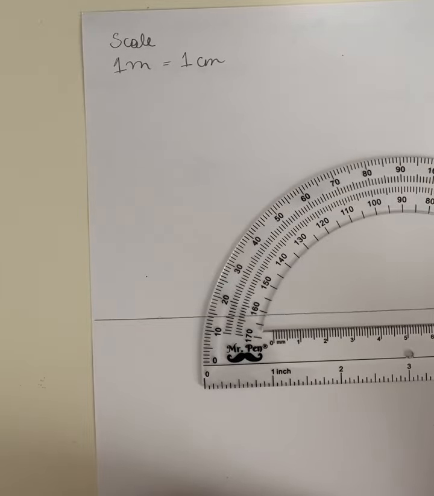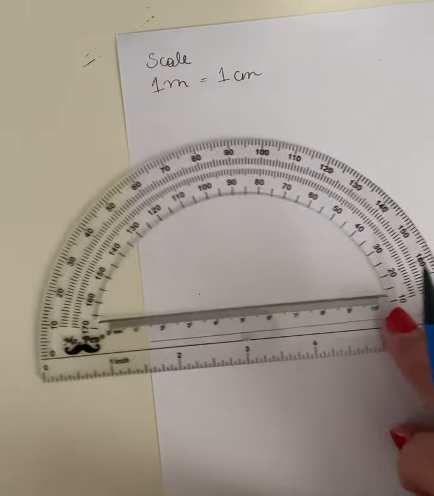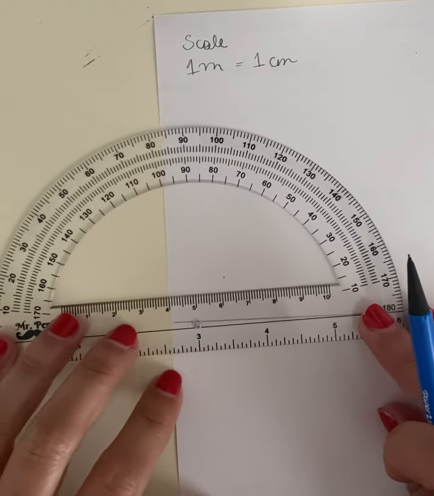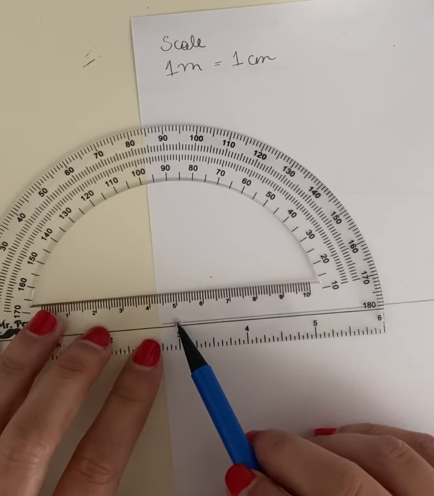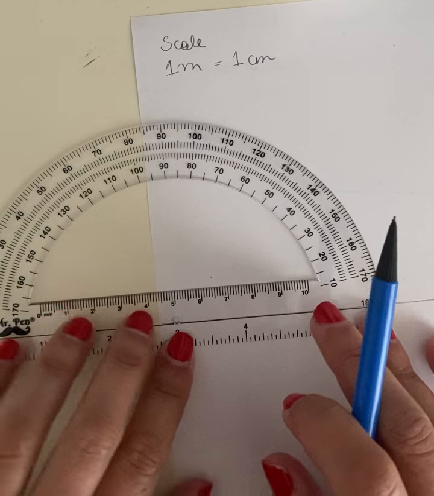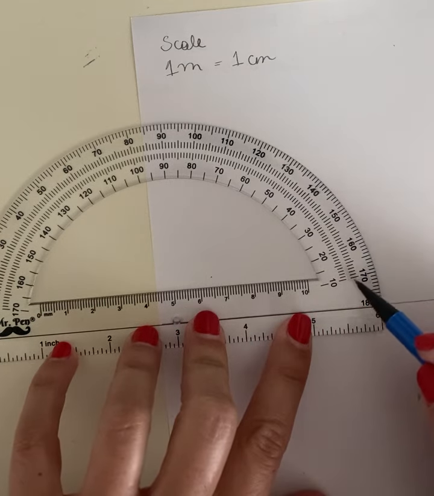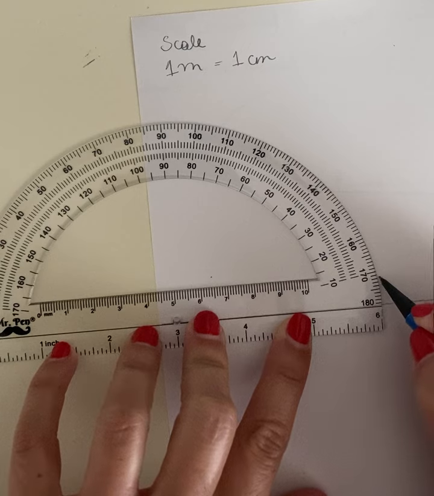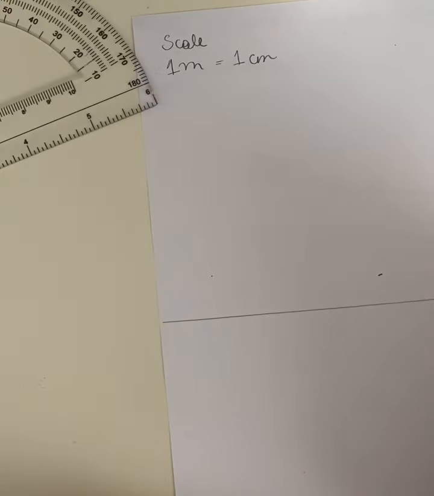So my first angle was at 8.8 degrees. So I align my origin. My 8.8, this is 10, so this is 9, this is 8, so somewhere over here is my 8.8 degree angle.